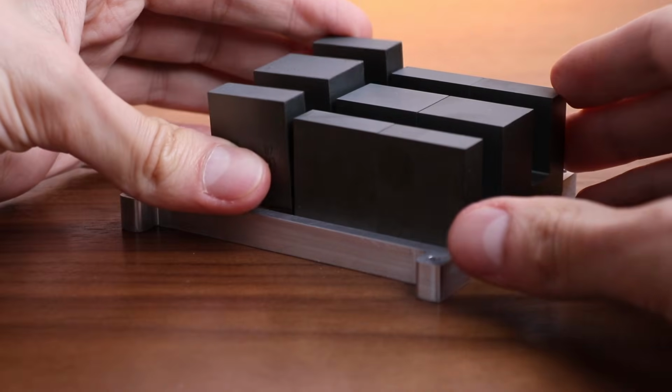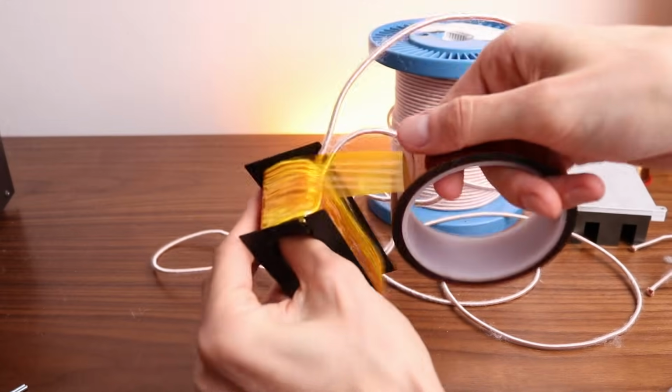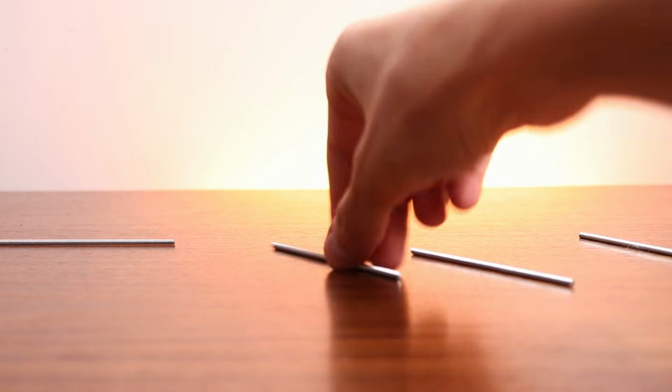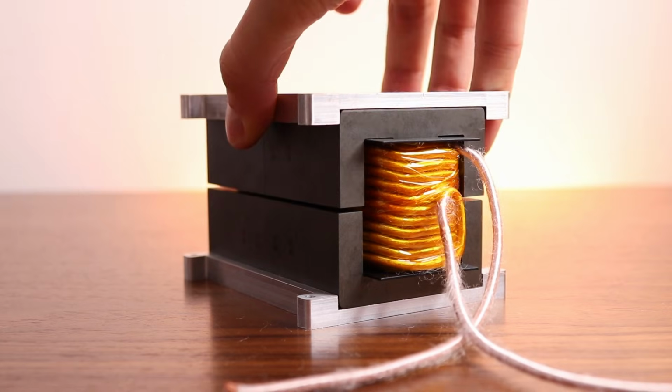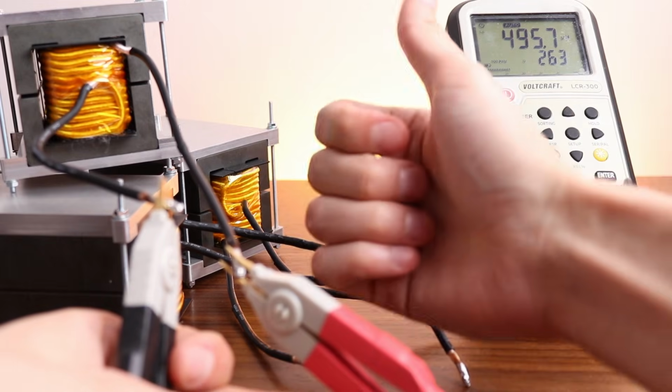Building an inductor can be quite a tricky process, especially if you don't know these 10 tips. So, in this video, I'm building an inductor from scratch, while also explaining the theory behind it.